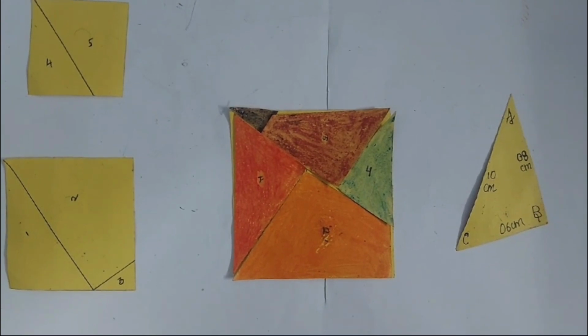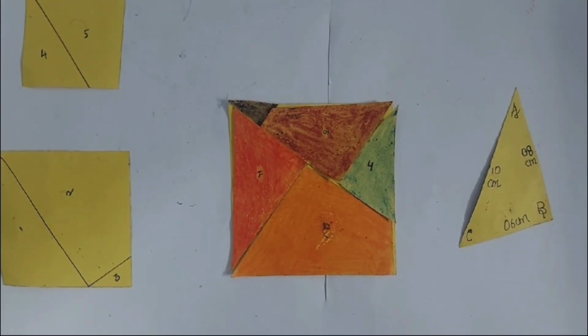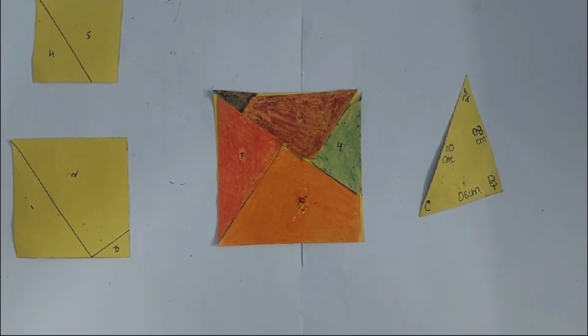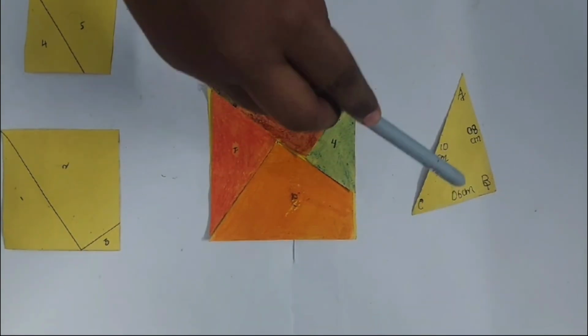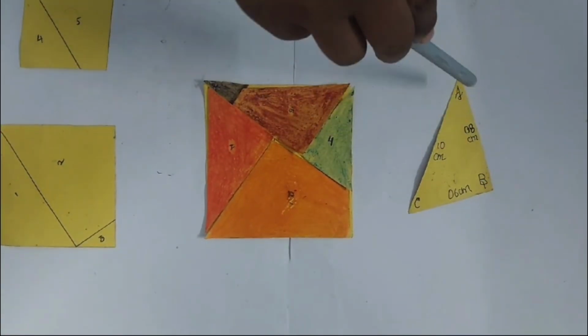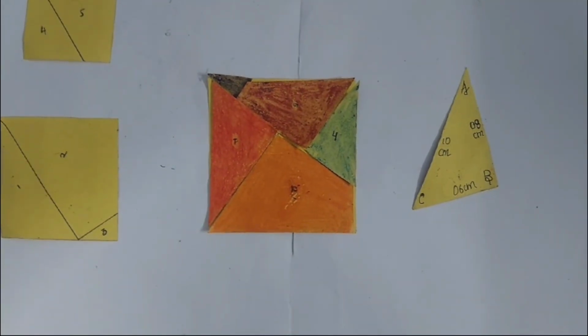Since the smaller squares have covered the biggest one, we have understood that AC square is equal to AB square plus BC square.